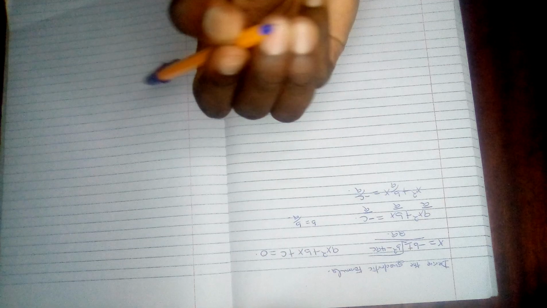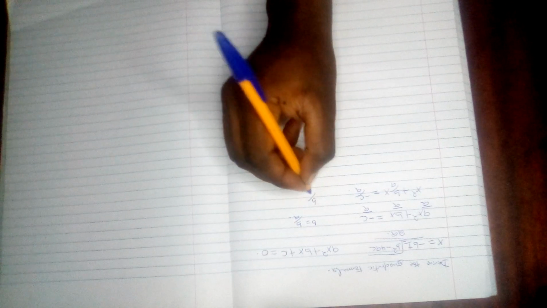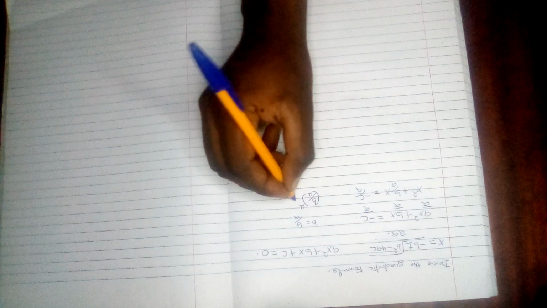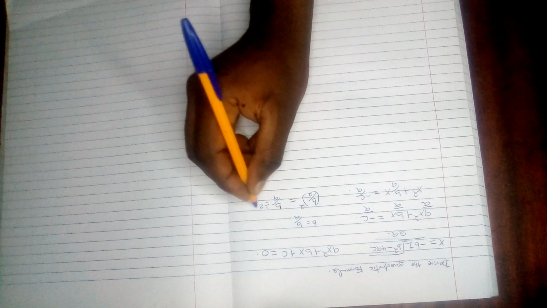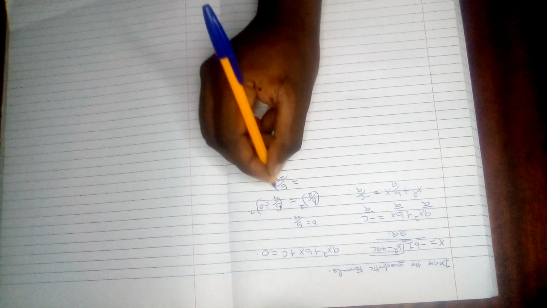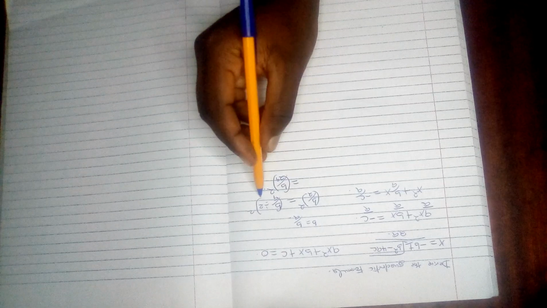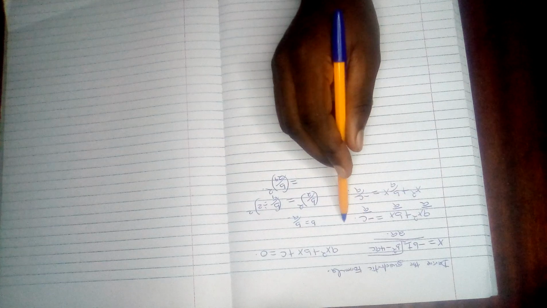So for us to make it a perfect square, we'll have b over 2 squared, which is the same as b over a divided by 2 squared, which is the same as b over 2a squared. This factor here will be added on this side and on the other side.